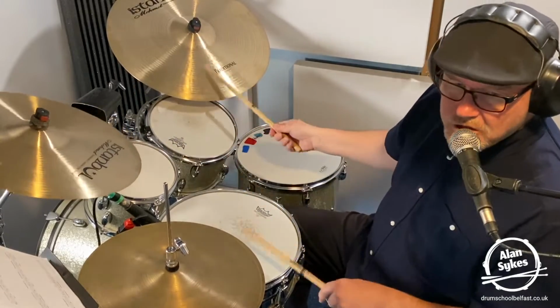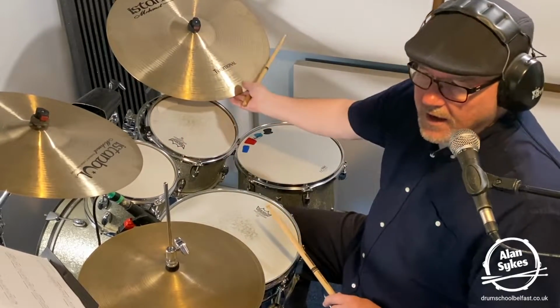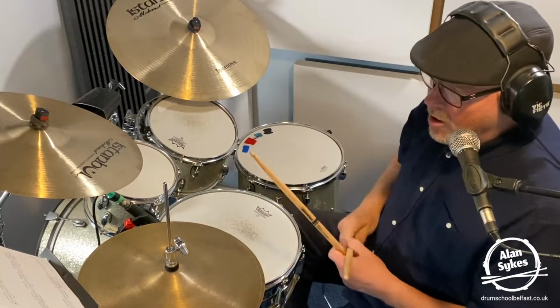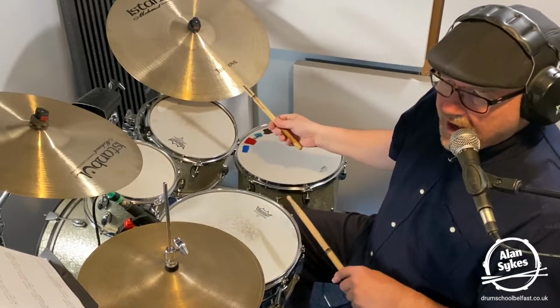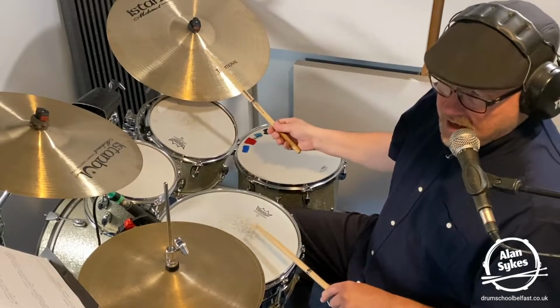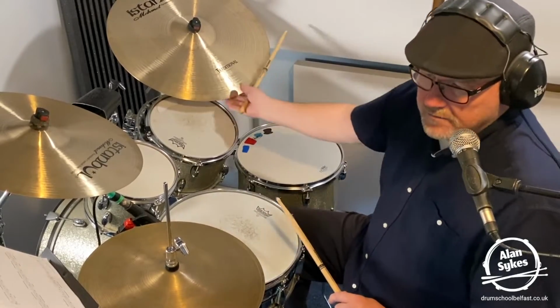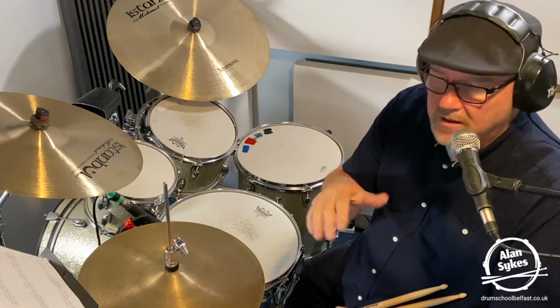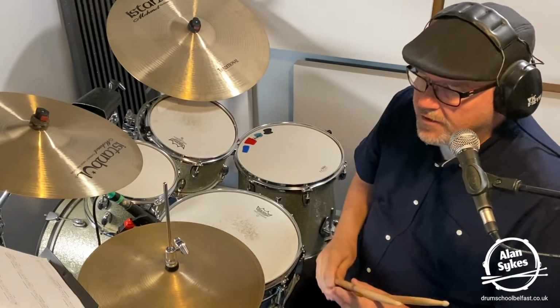1, 2 and 4. And then the second bar, we've got a little quaver right at the end of the bar. 1, 2 and 4 and 1, 2 and 4 and 1. Okay, so relatively straightforward. Take your time working on that if it is new and work through.